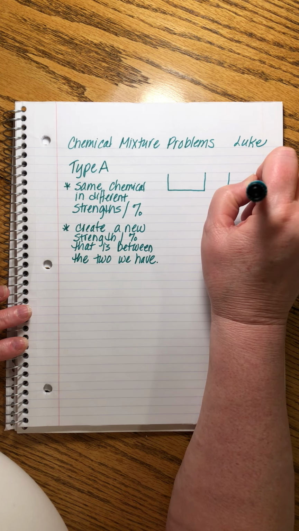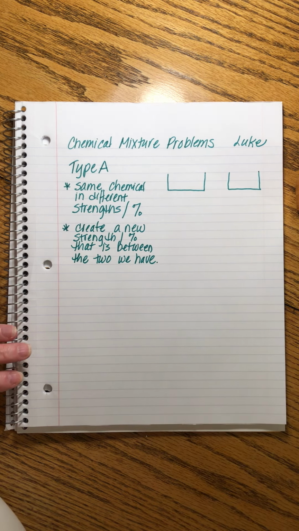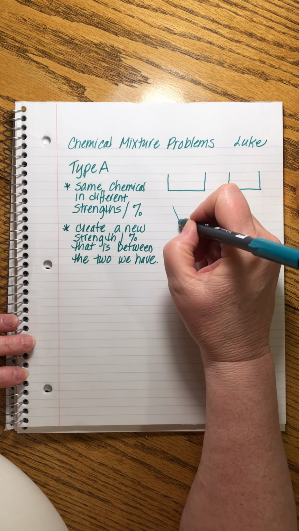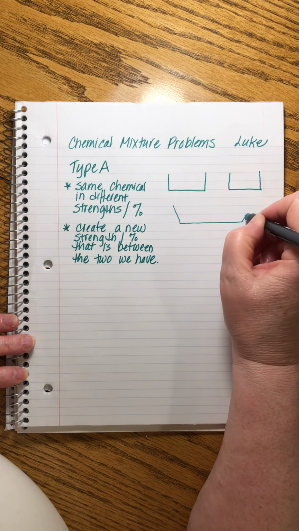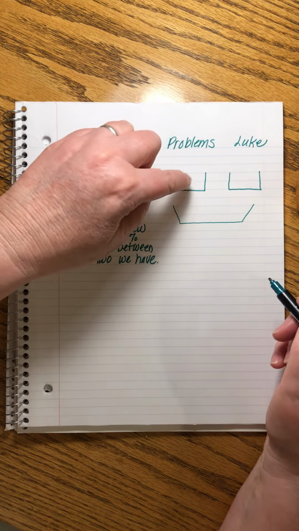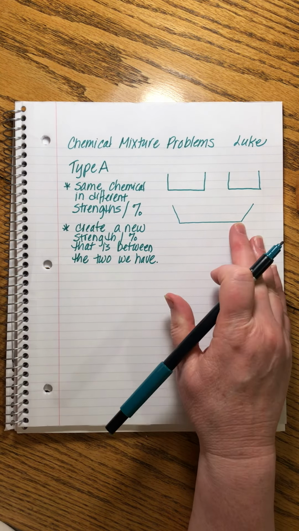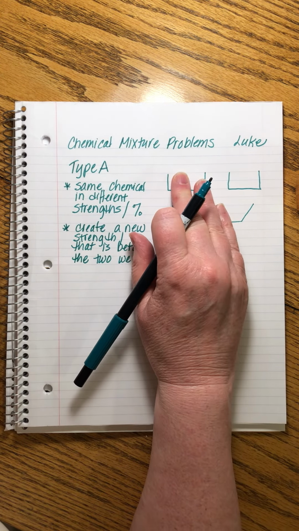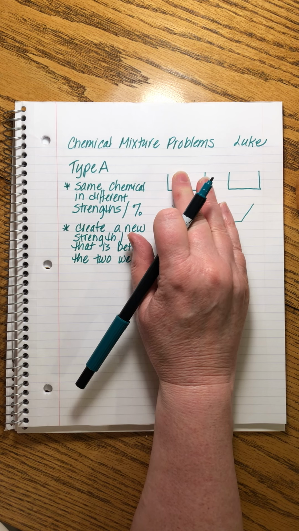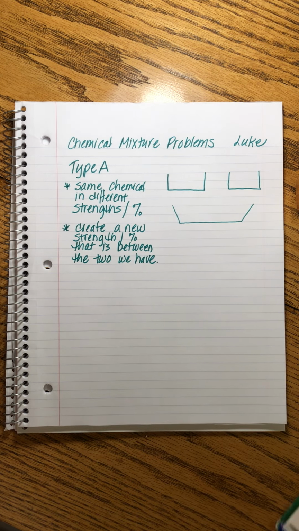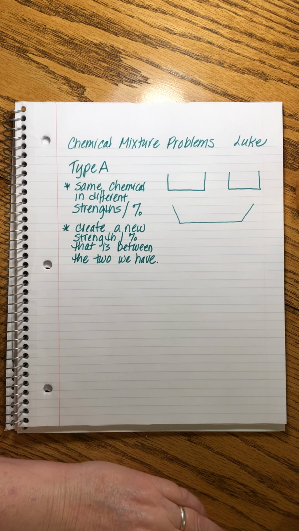These are the two chemicals that we're starting with. And then this is the pan we're going to pour them into. So think of it, these are beakers and this is like a flatter pan. So this has one percentage and this has the other percentage. Let me just look at this problem. We're going to do 18.5 and I'm going to use those percentages.